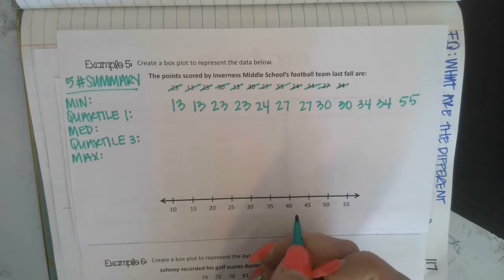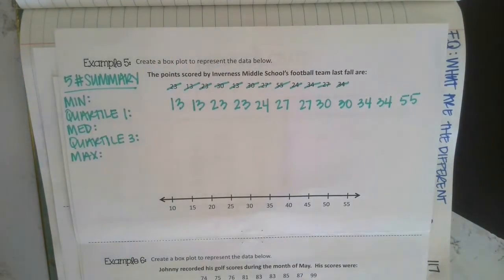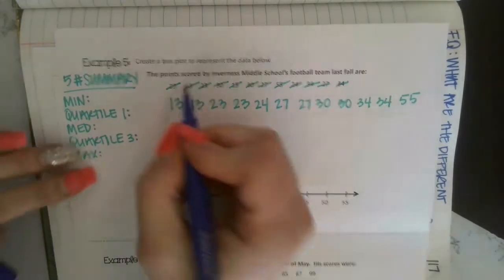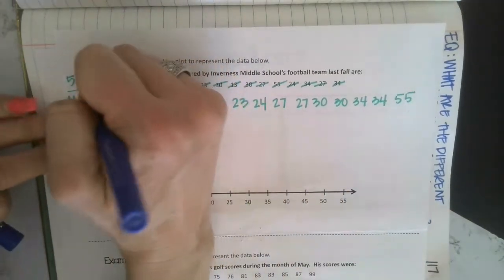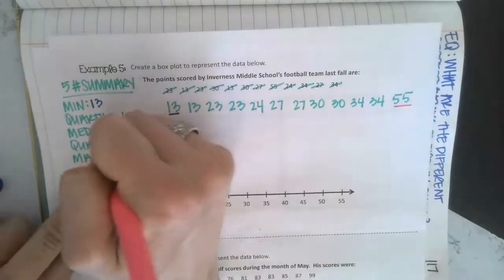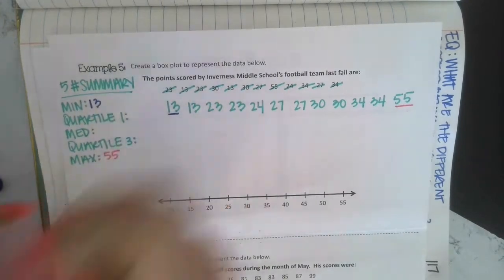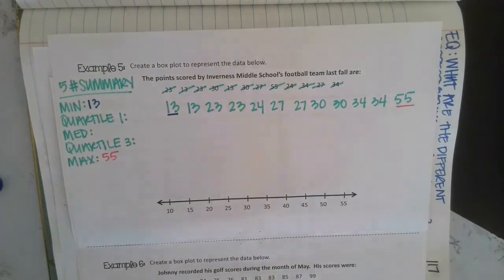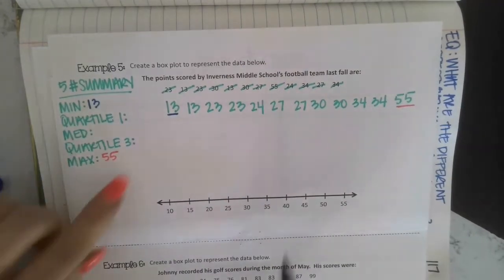So your minimum, I think, is pretty simplistic. It's your smallest one. Your maximum is your largest. I think those are the two easiest. Then we can find our median, which is the middle. And again, you can't do that if they're not in order.